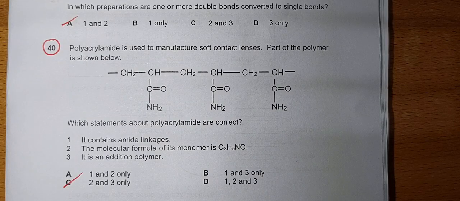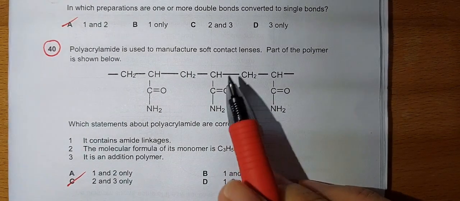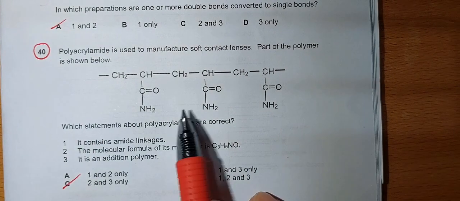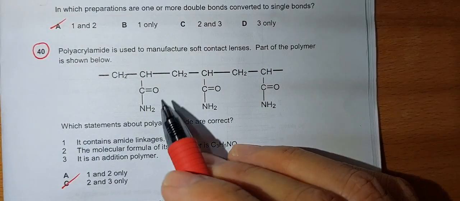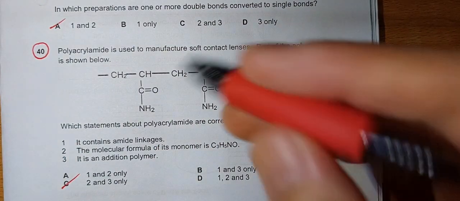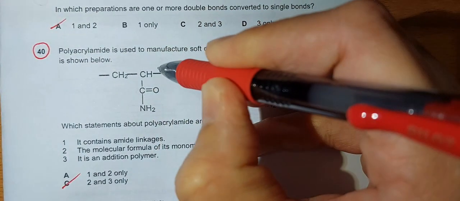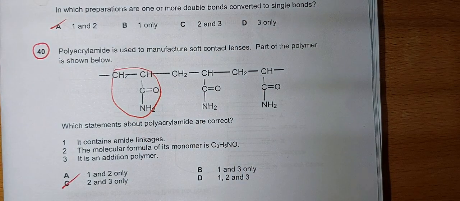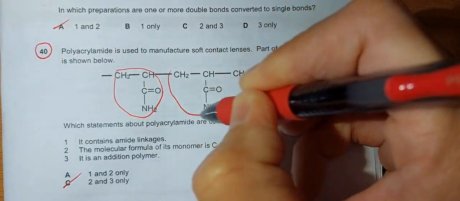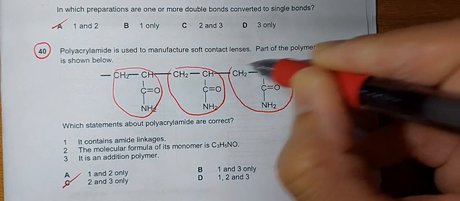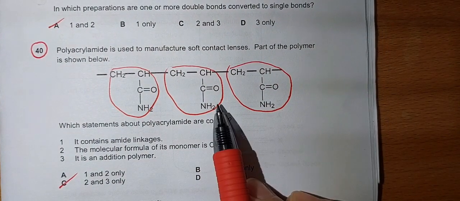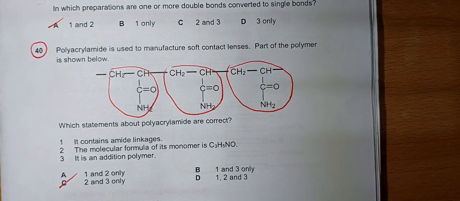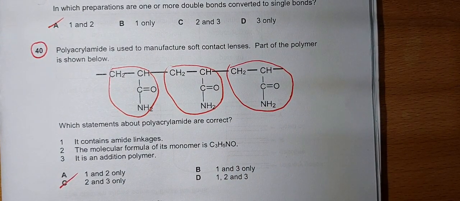Question 40. Okay, polyacrylamide is used to manufacture soft contact lenses, part of the polymer. Okay, the structure is shown here. So from this structure, you can identify the repeat unit. The repeat unit is quite clear that this is one repeat unit. Okay, this is another repeat unit. This is another repeat unit. So you can see all the repeat units are all the same, which means that this polymer is made from one type of monomer.